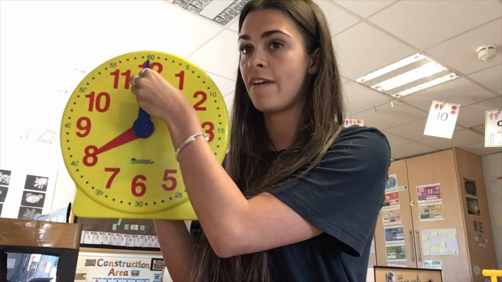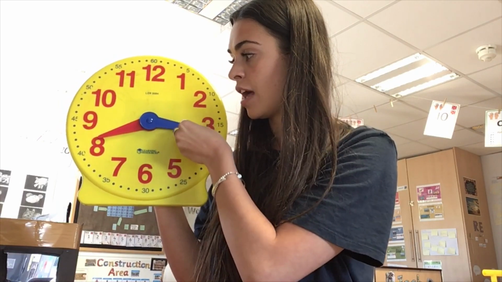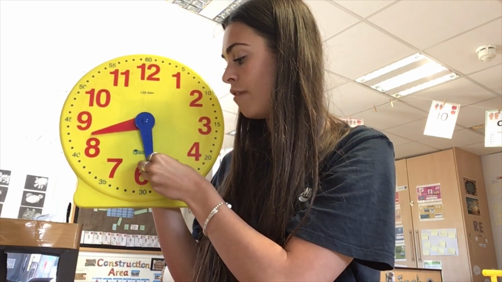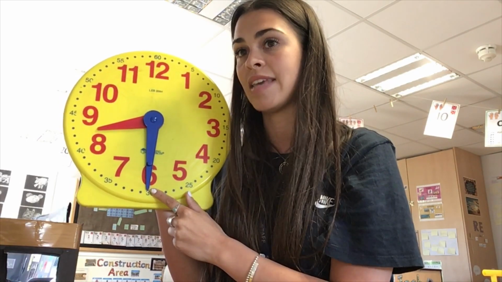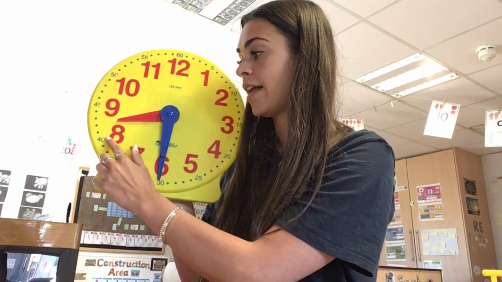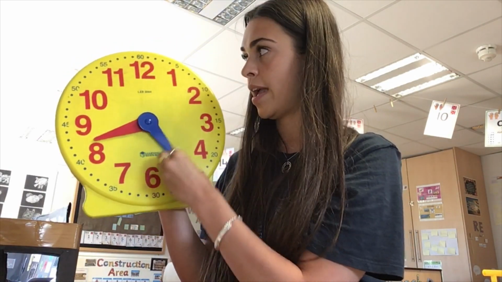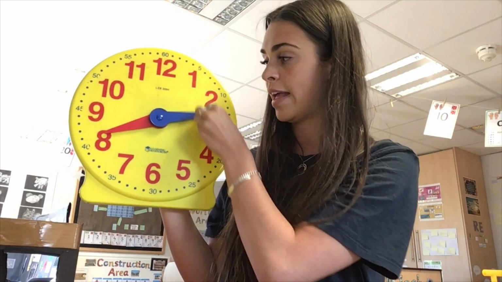So here we look at the number that the hour hand has just passed, because we were at 8 o'clock and then we've had 30 minutes, which is half an hour. We've gone halfway round the clock, so we're half past the hour. So in this case, we're half past 8. We were at 8 o'clock, now we're at half past 8.